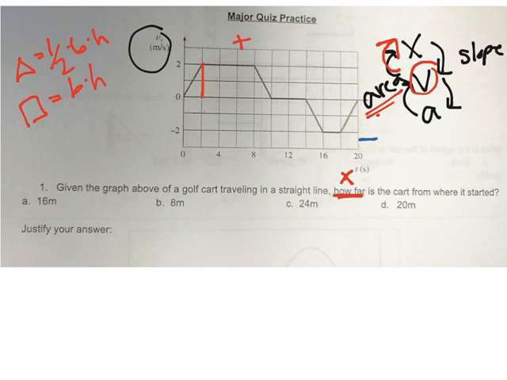So let's break this positive area in first. The base of this triangle, look, we're counting by 2's down here, is 2. The height of this triangle is 2. That means this whole area here is 4, but we take half of that, which gives us 2.